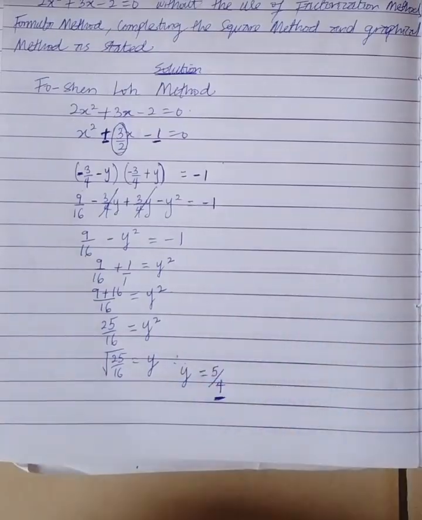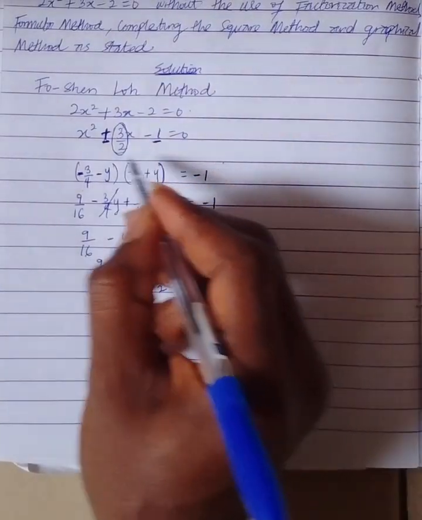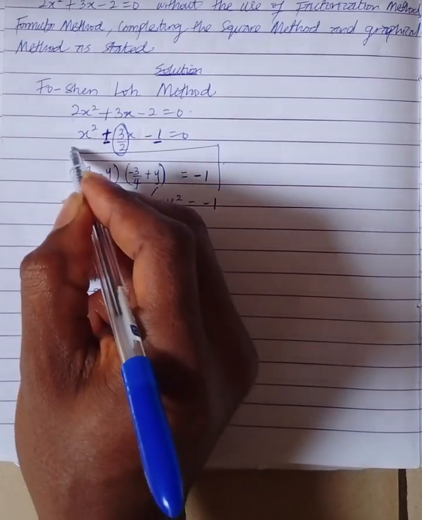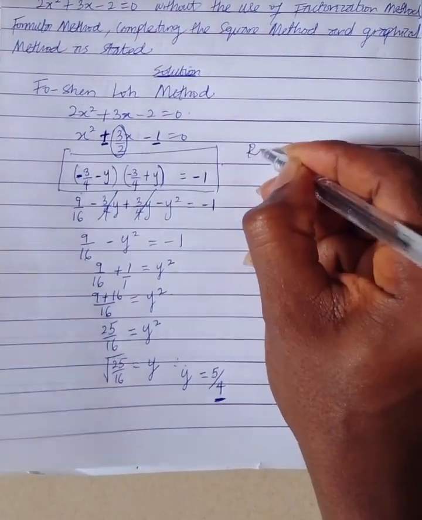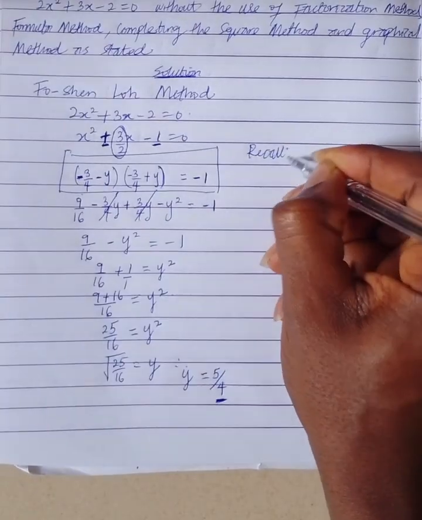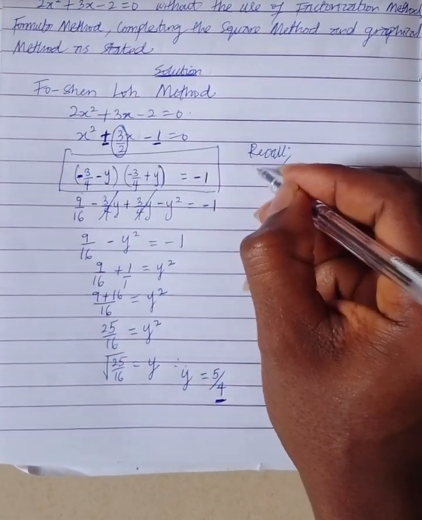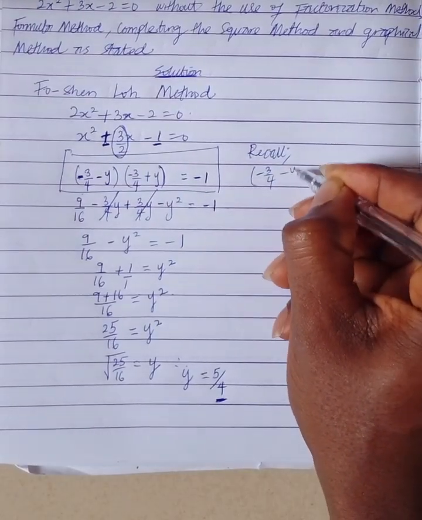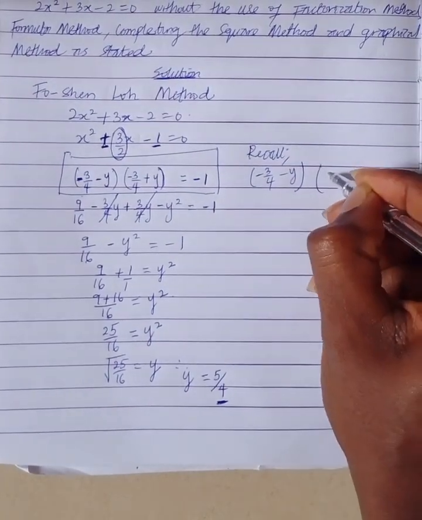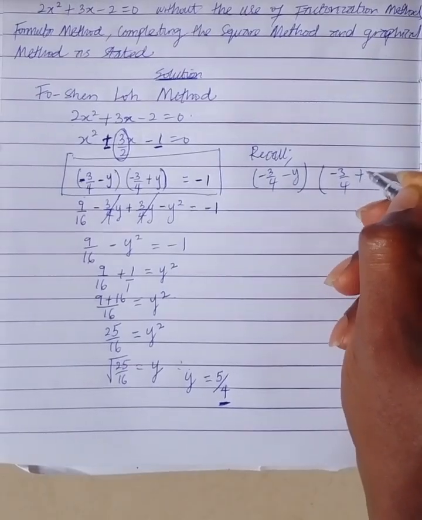Now you remember we said something. From this point here, this was where we started the solution. We need to recall that since we have two brackets, which say minus 3 over 4 minus y, and also minus 3 over 4 plus y.